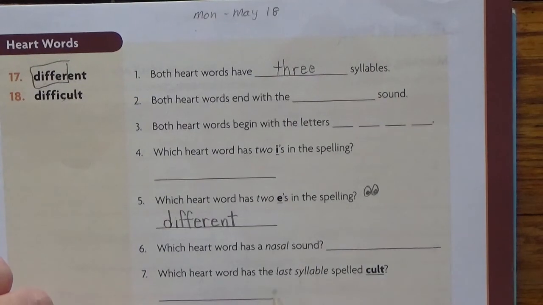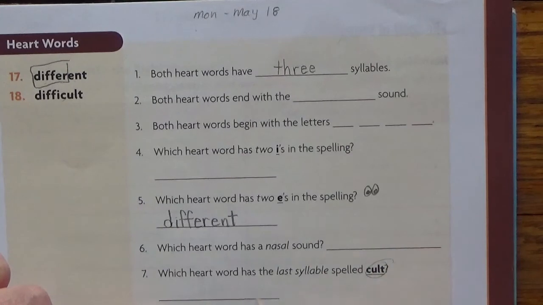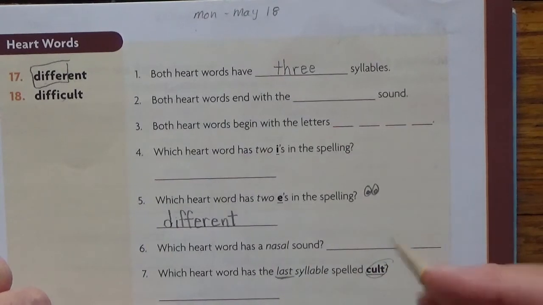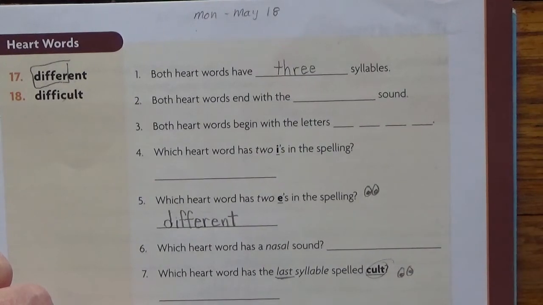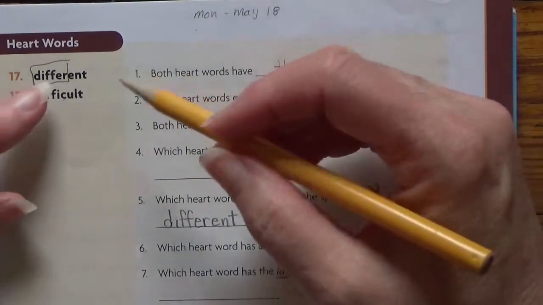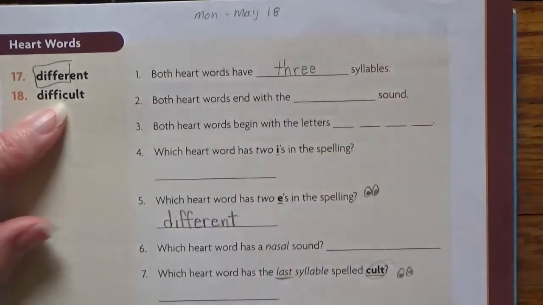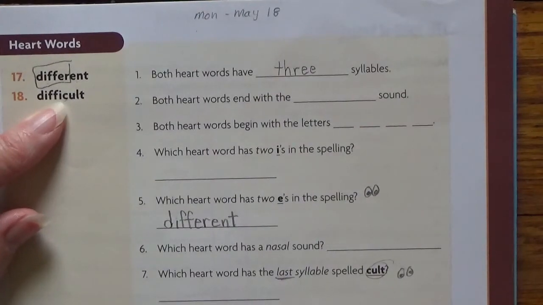Which heart word has the last syllable spelled C-U-L-T? Last syllable. So I'm going to look at the end of the words. Again, I'm going to use my eyeballs. Because remember, heart words aren't much about sound. They're mostly about, they don't look the way they sound, so we have to learn how they look. Difficult. The word is difficult. You can write that in, but I gave you the answer.